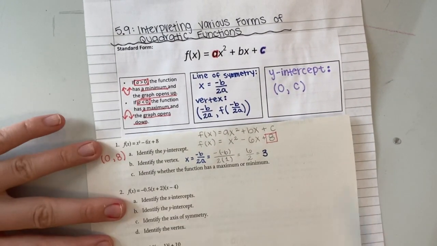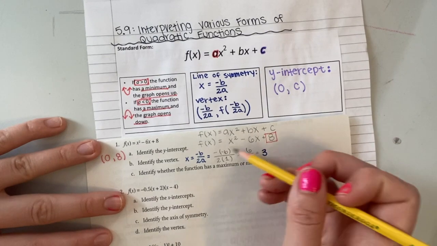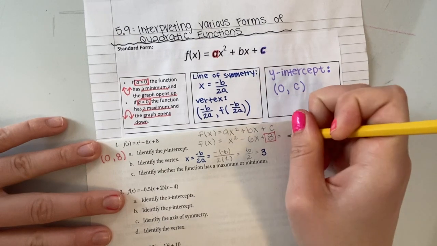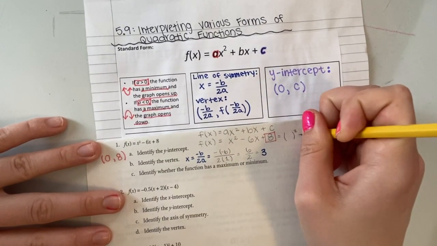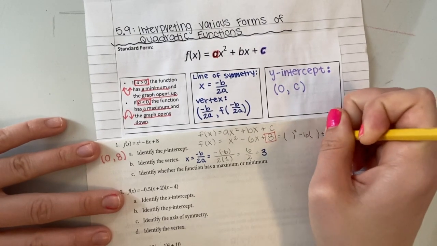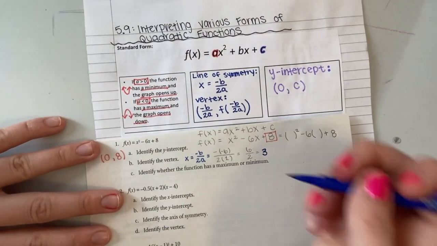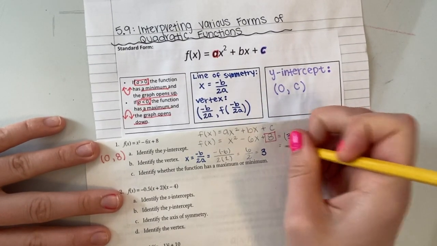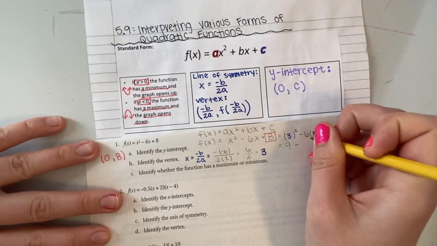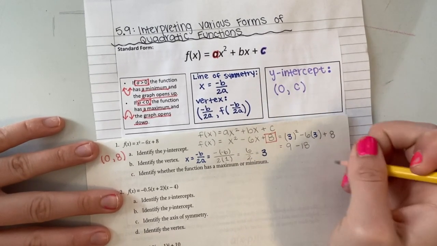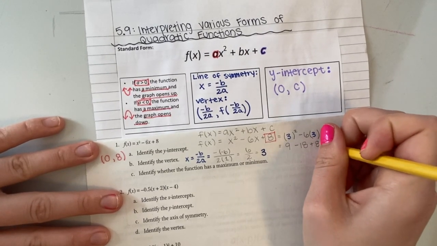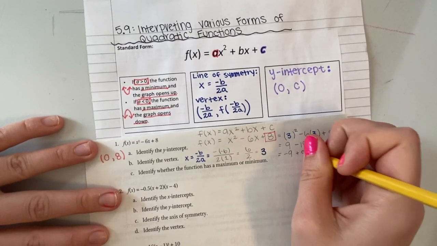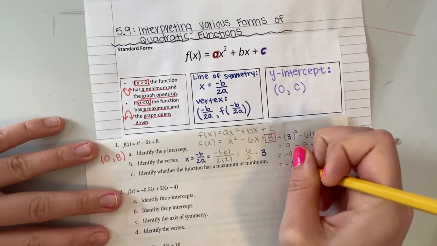I need to go back into my original equation, so back to x squared minus 6x plus 8, and plug in 3 for x. So I'm doing my parenthesis method to make sure that I don't mess anything up. And I put in 3 for each of my x values. 3 squared is 9. Minus 6 times 3 is minus 18 plus 8. Then I just need to simplify. 9 minus 18 is negative 9 plus 8 gives me negative 1.